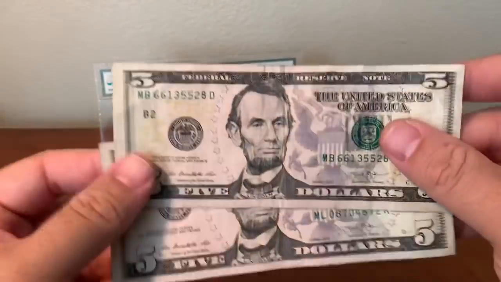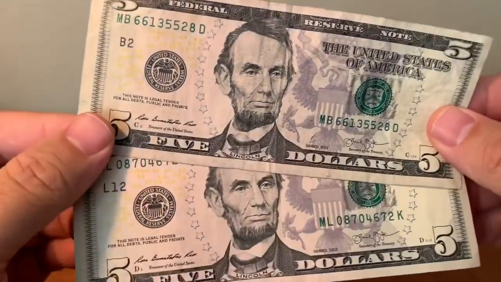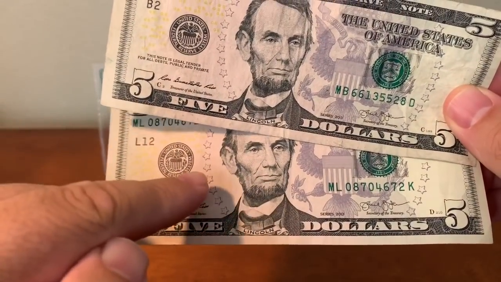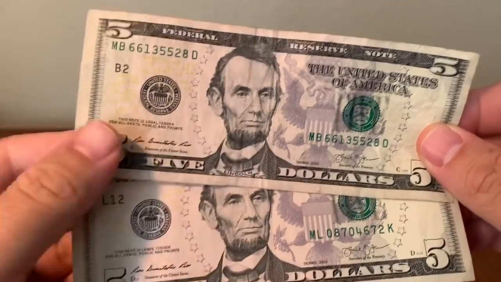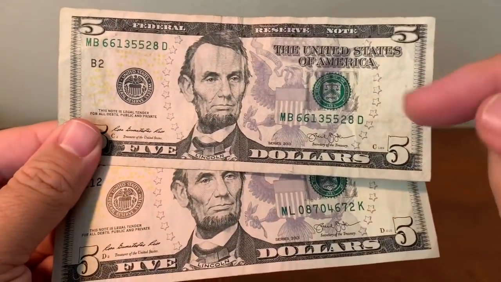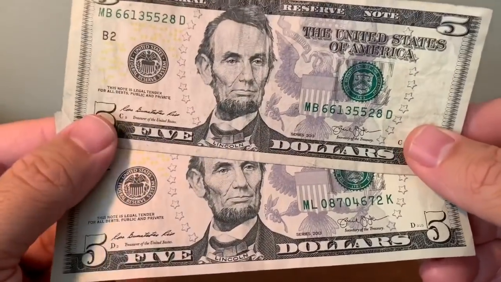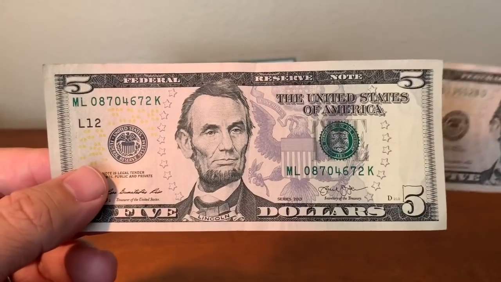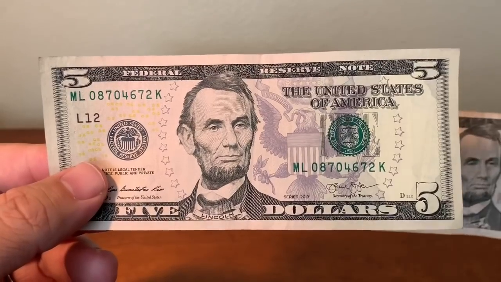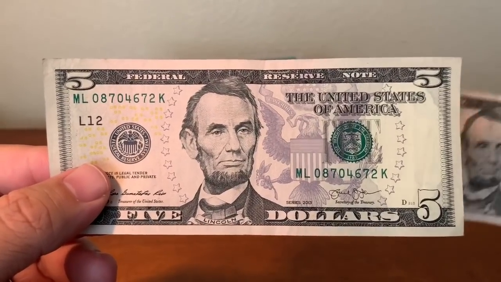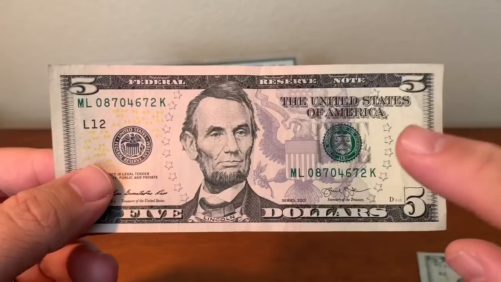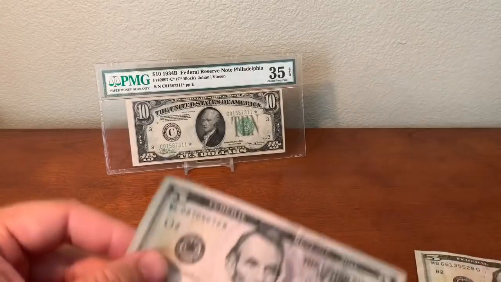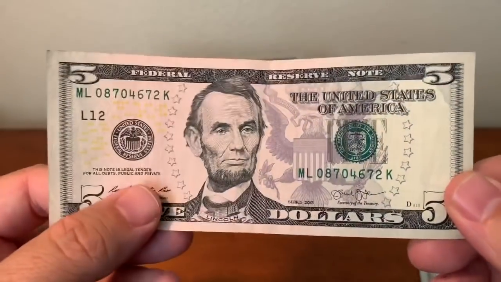Condition wise, when it comes to collecting the notes, people want a note that looks much more presentable with less wear and fewer folds than the other. Generally, even just a basic note with no star designation, no replacement designation, no fancy serial numbers, no errors, nothing of that sort, in a much higher condition, probably graded like that one is, will still be worth quite a bit of money.